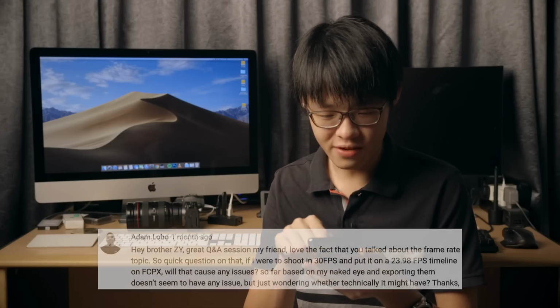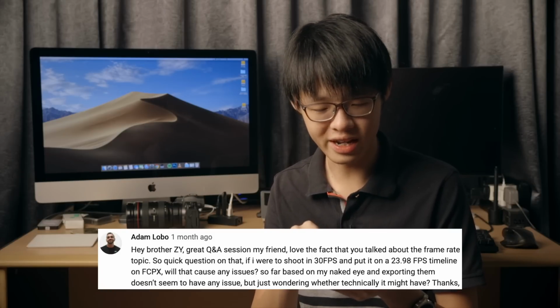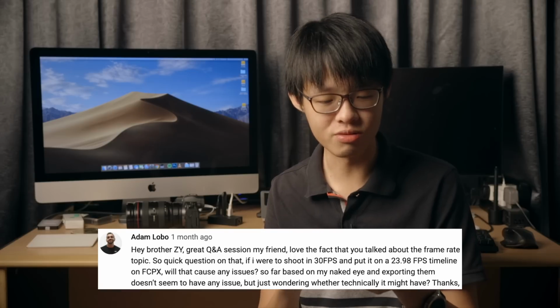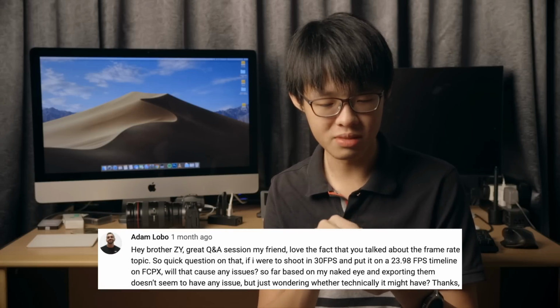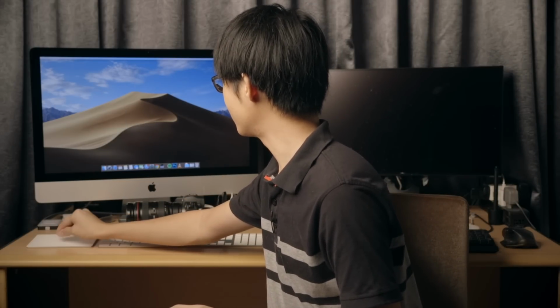Let's see. If we were to shoot in 30 FPS and put it on a 23.98 FPS timeline on FCPX, Final Cut Pro 10, will that cause any issues? Based on my naked eye and exporting them, doesn't seem to have any issues, but wondering whether technically it might have. Great question. Short answer is yes, there will be some issues. Let me just fire up Final Cut Pro 10 here, and I will show you.